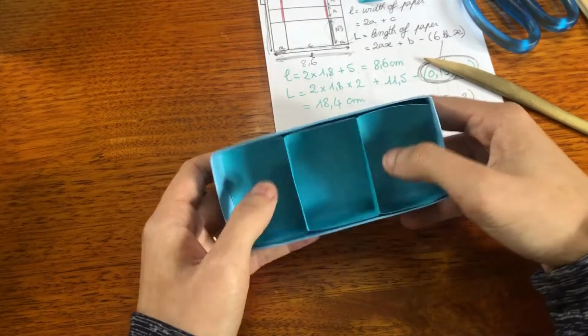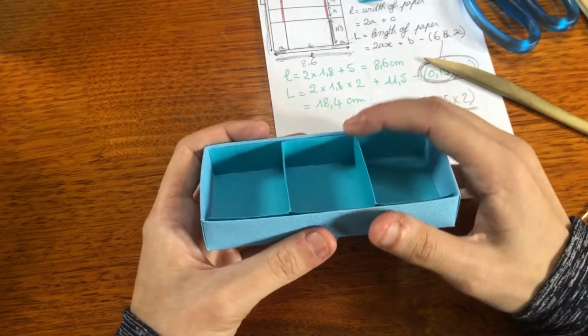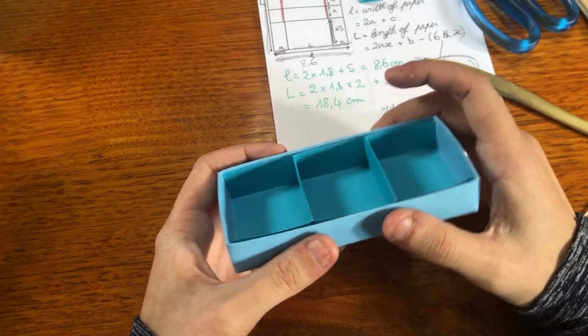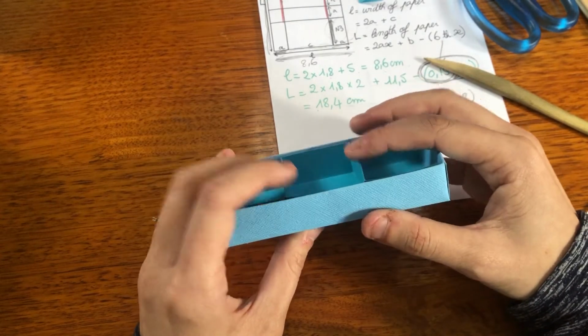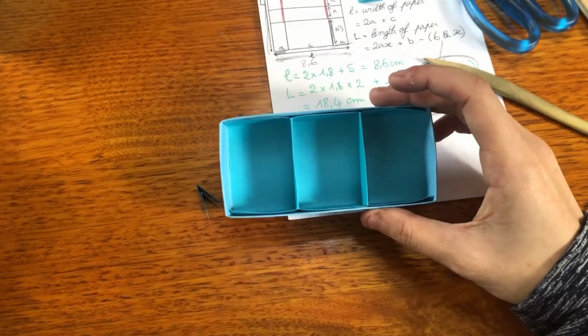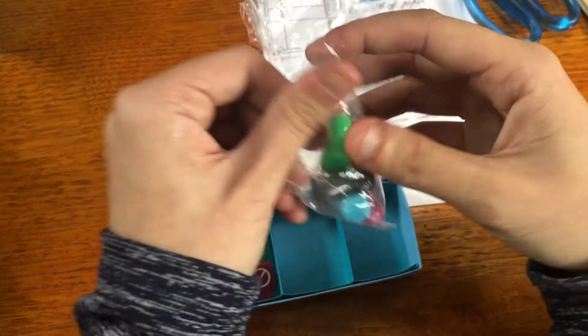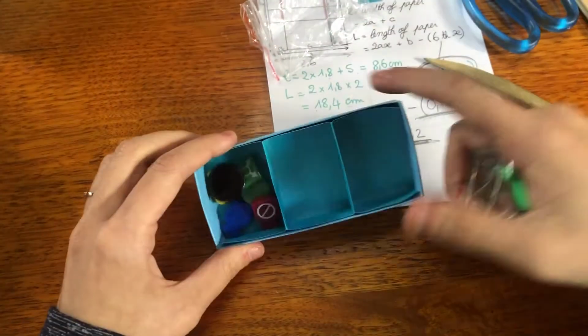So see, it's a little bit less high because instead of taking a height of 2, I took a height of 1.8. But you can very well take a height of 2, I mean the height of your box. So now you can put your stuff in. You don't have to.